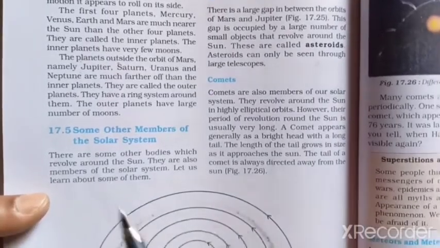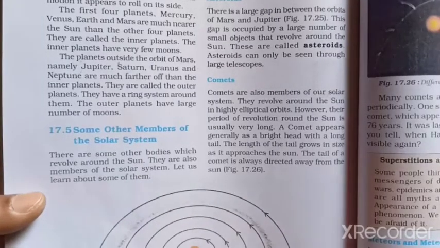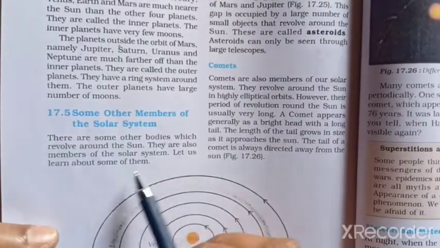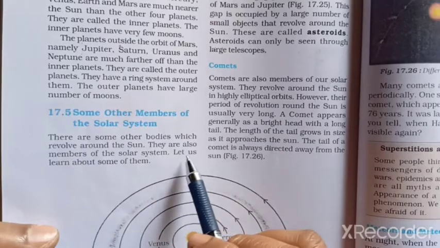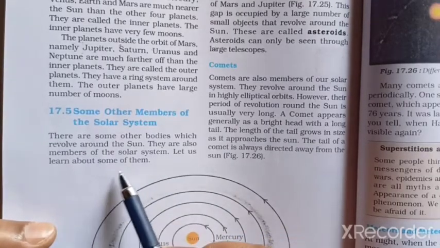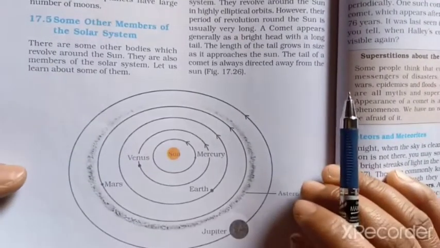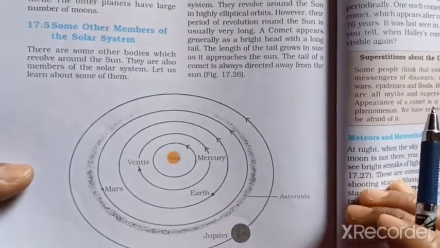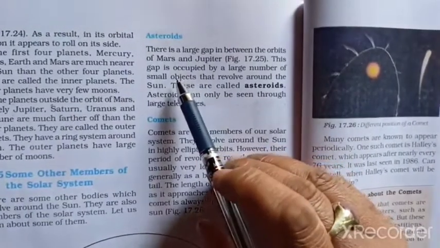And some other members of the solar system, let's see. There are some other bodies which revolve around the Sun. They are also members of the solar system. So let us learn about some of them. Asteroids. What are asteroids? Let's see.